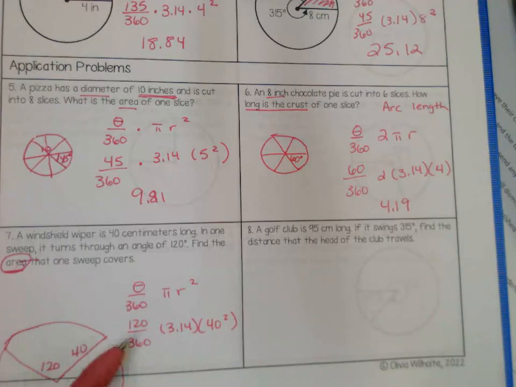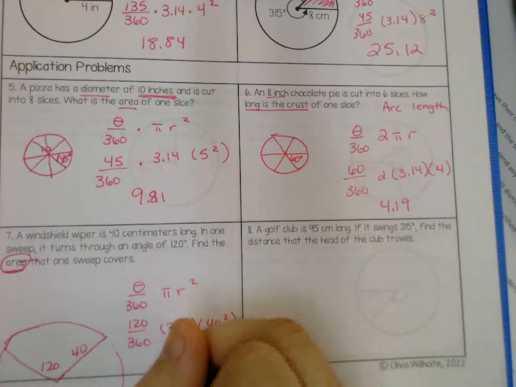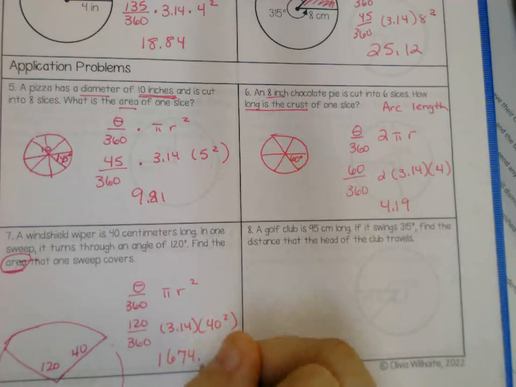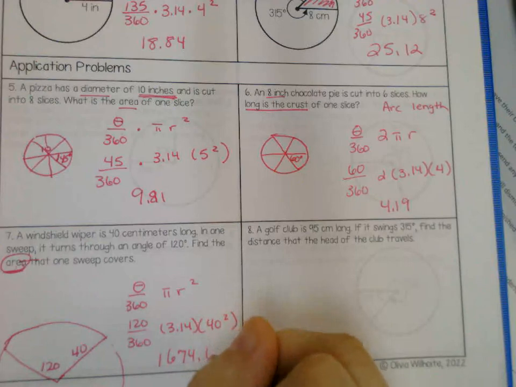It's not the diameter. We're just looking at that one little section of the circle. So you're going to put that in. So 120 over 360 times 3.14 times 40 squared. So the area that it would cover is 1,674.67.